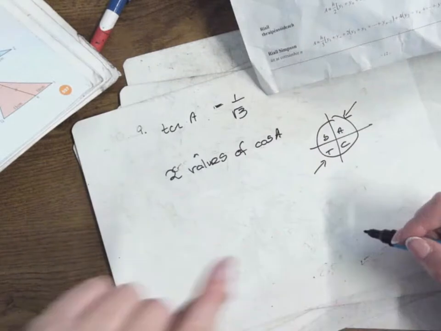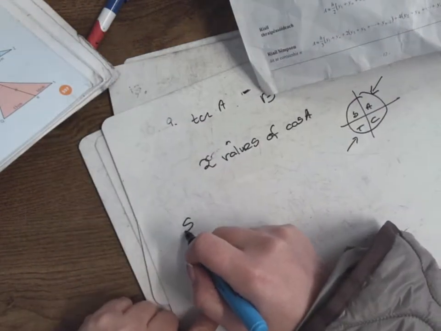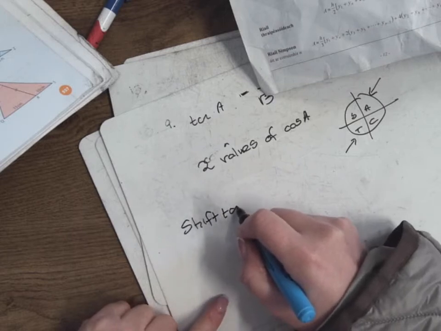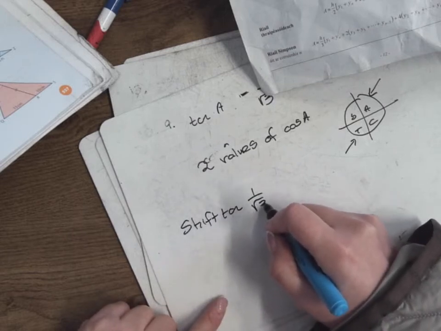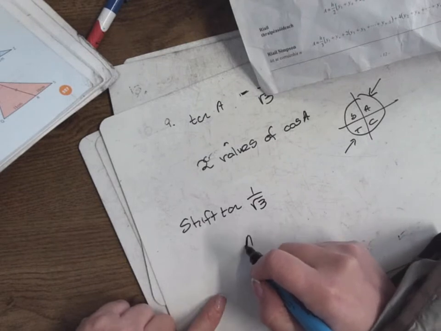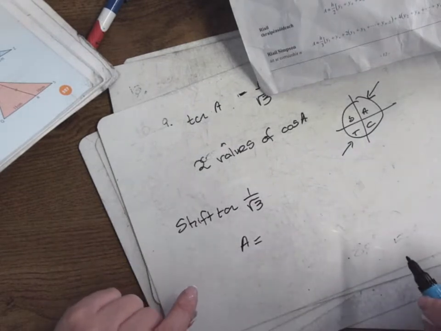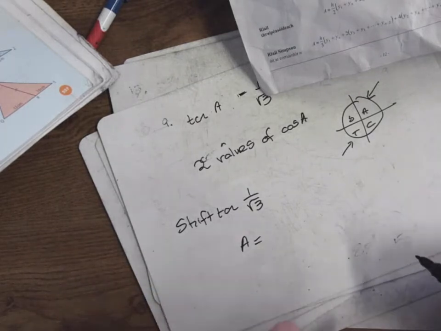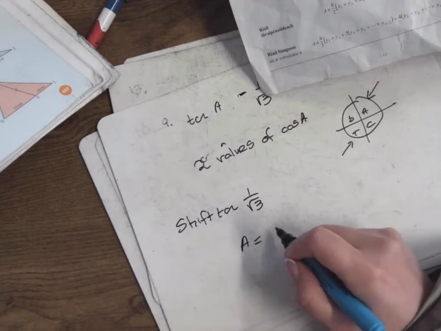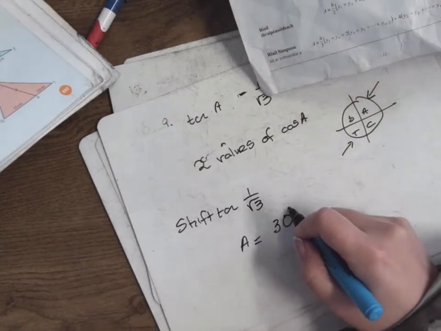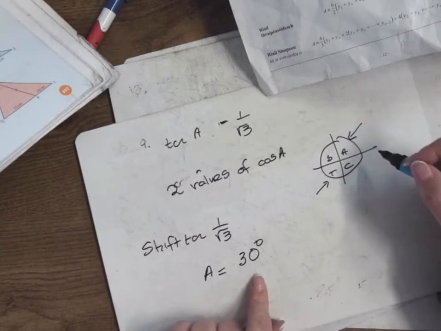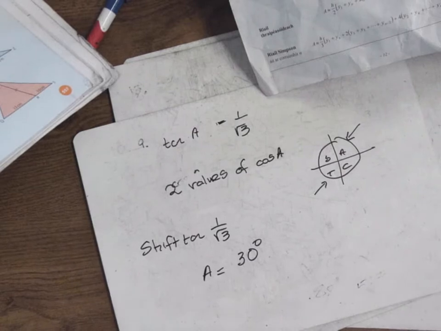So you go to your calculator and you do shift tan of 1 over root 3, and that will tell me that the angle A is 30 degrees. Did we get that? Yeah. Right, okay. So then you ask yourself, is that an answer? That's in the first quadrant. I need an answer in the first quadrant. So yes, that's an answer.